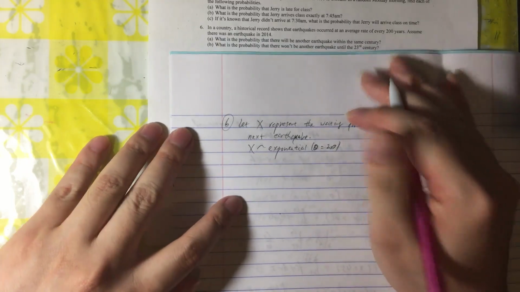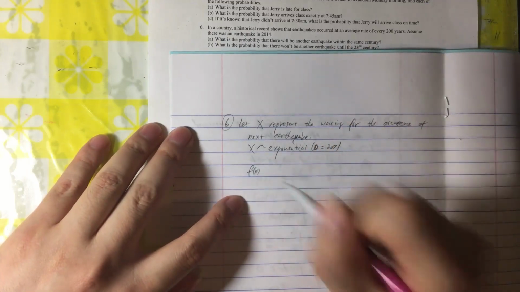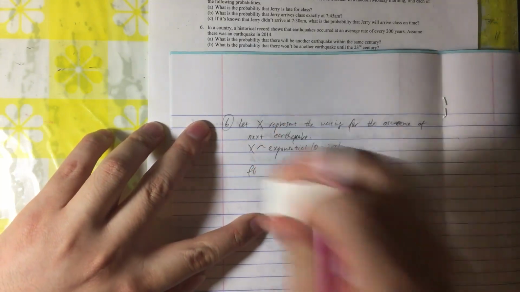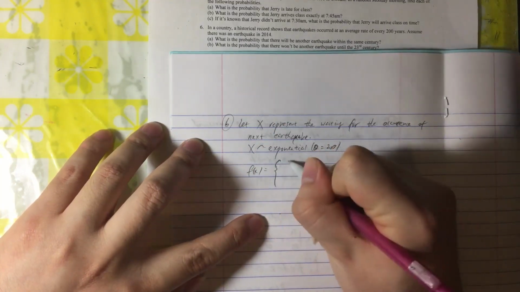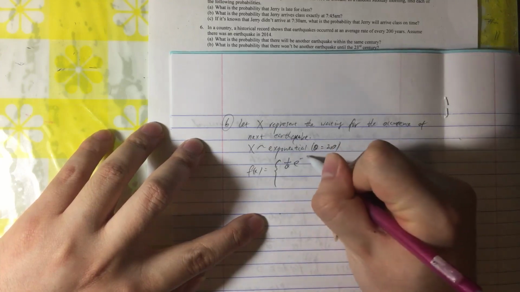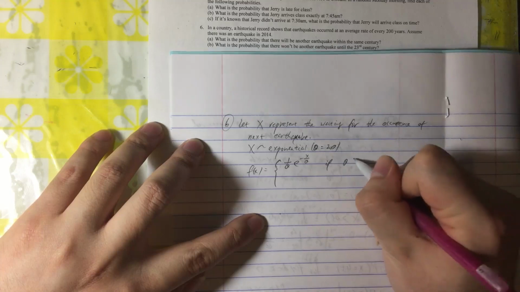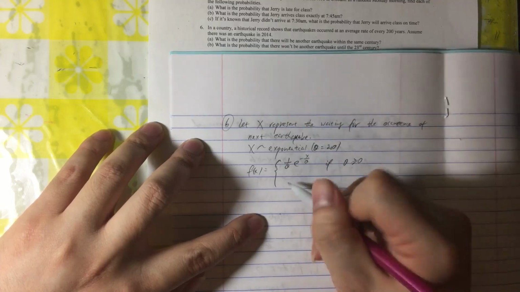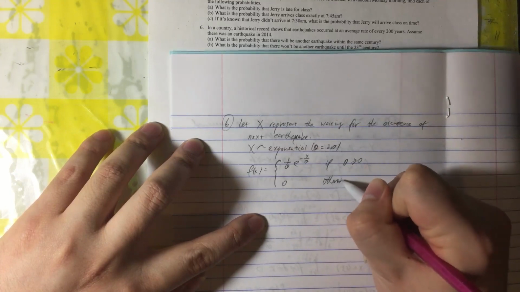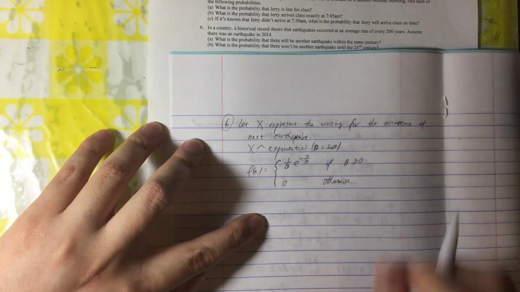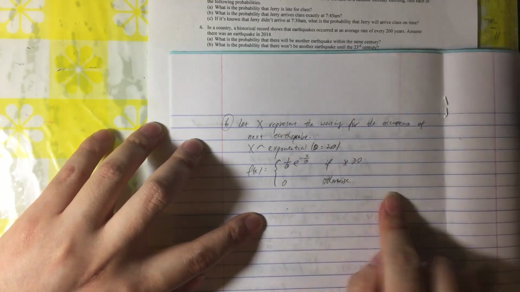Next, write down the formula. What's the PDF? The probability density function for exponential distribution is 1 over theta e raised to negative x over theta if x is greater than or equal to 0, and 0 otherwise.